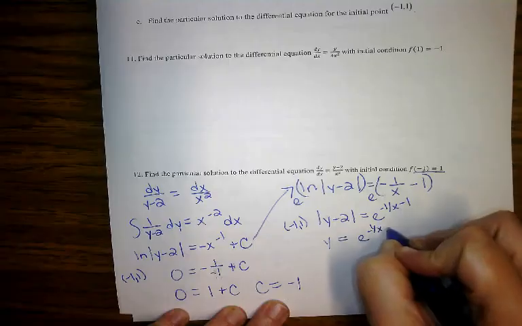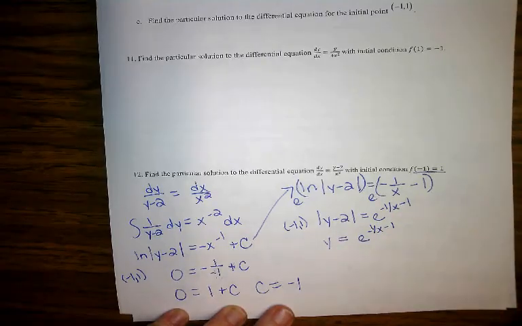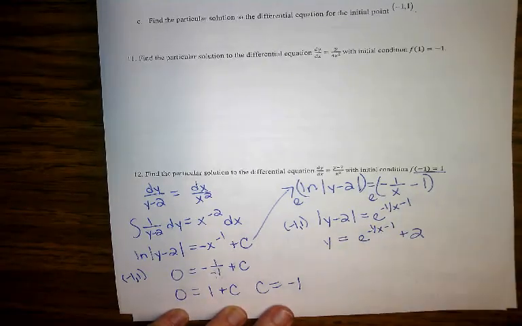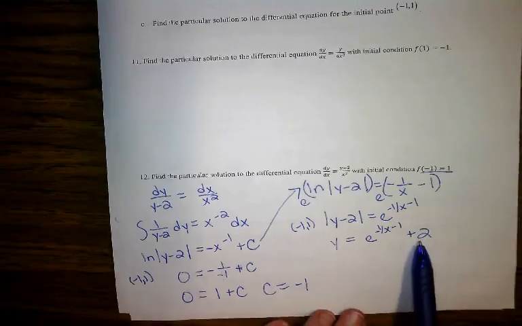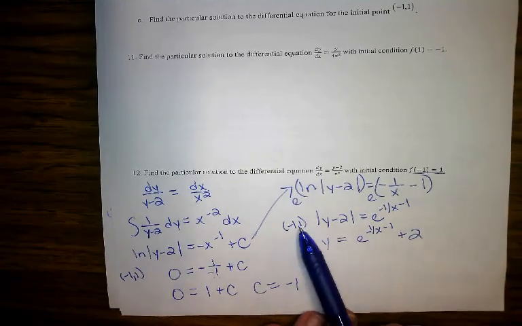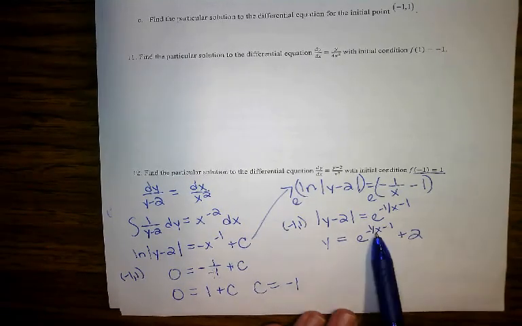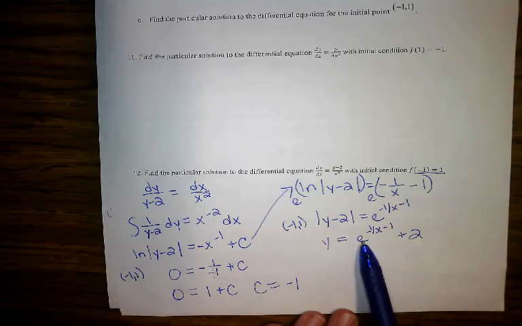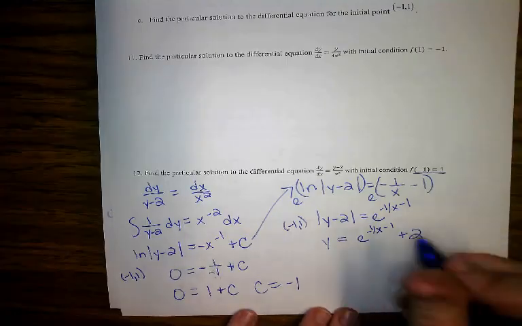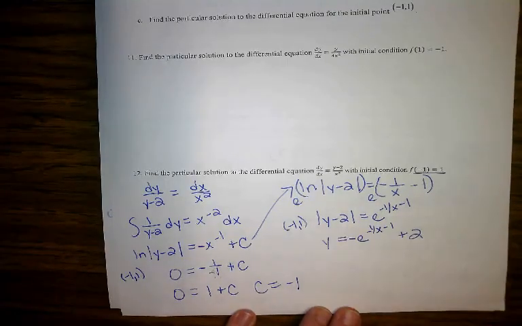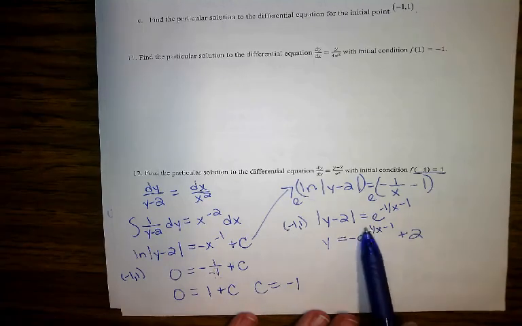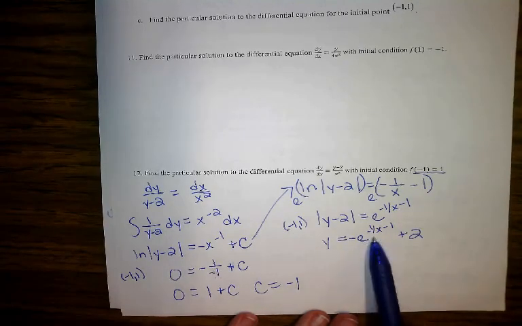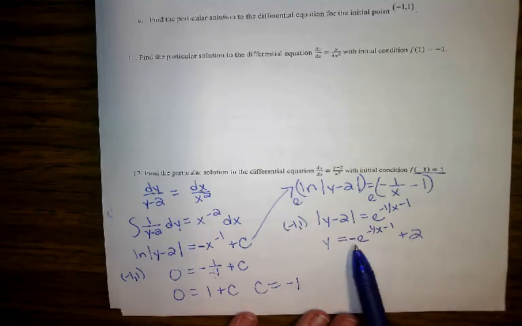I just added 2. I'm just going to check to see. So that's positive 1, so that's 0. So e to the 0 is 1 plus 2 is 3. So I definitely need to put a negative in here. Okay, so if I have a negative there, e to the 0 is 1. Negative 1 and 2 is 1. Okay, so I do need that negative in there. See how you have to check your point to make sure it works? You definitely need the negative.